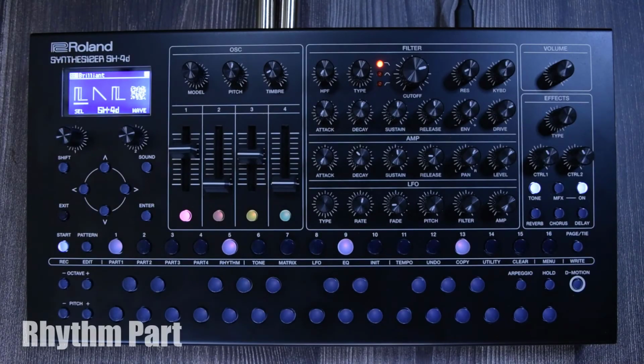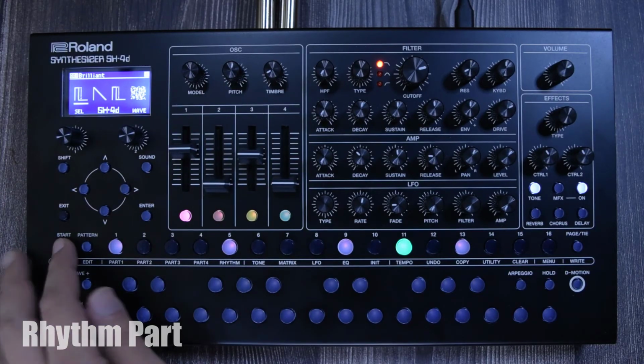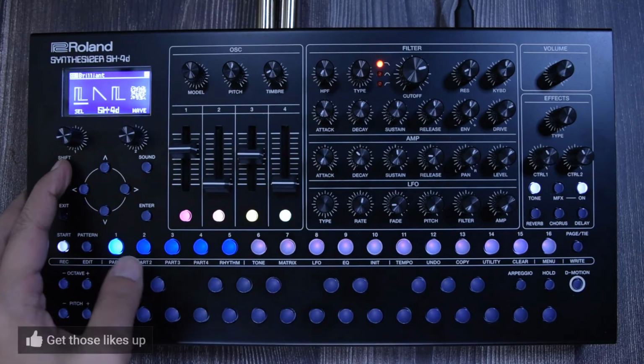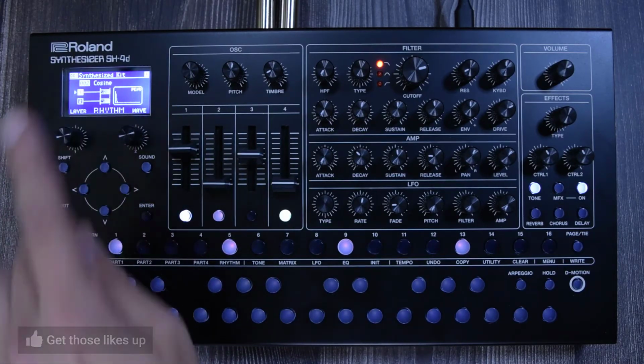using the arpeggiator and the effects section. Okay, so now it's time to talk about the rhythm part. I'm starting from a default patch. You already know how to do that. And I'm going to be doing shift and I'm going to stand on the rhythm part. And we're going to talk about this in a minute.